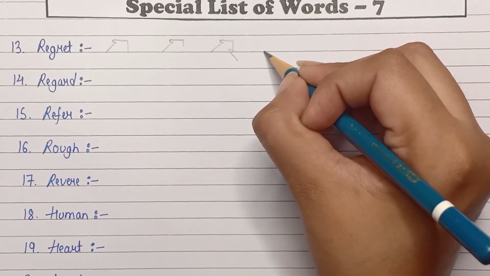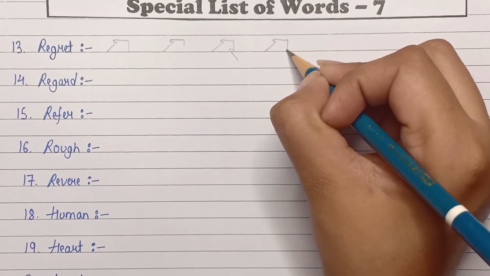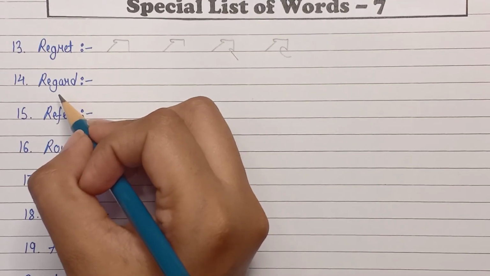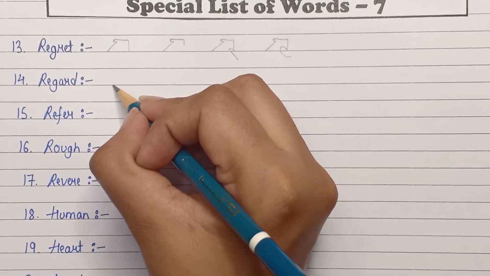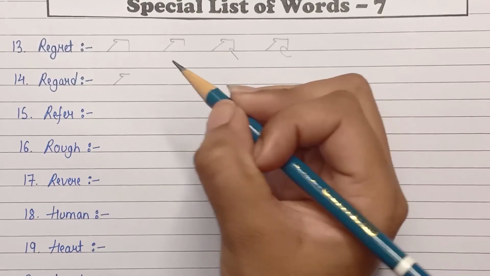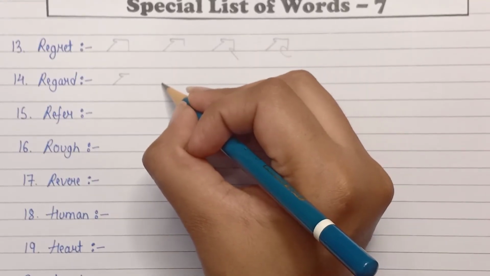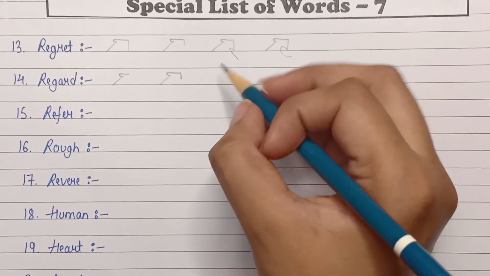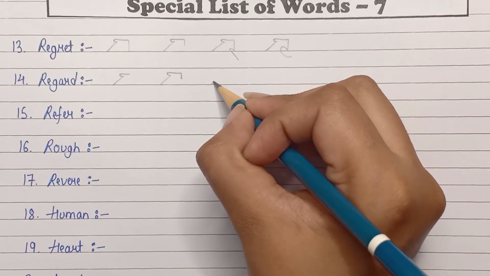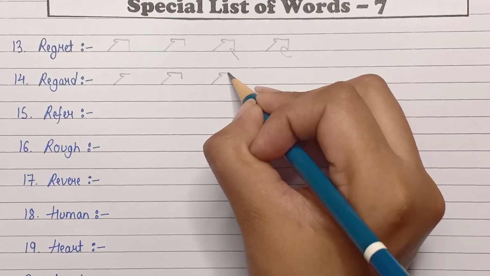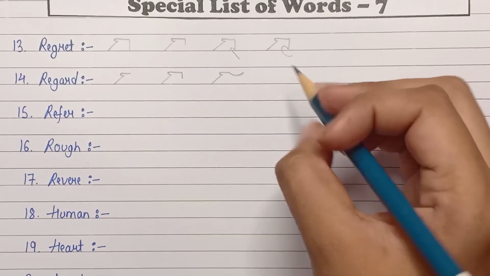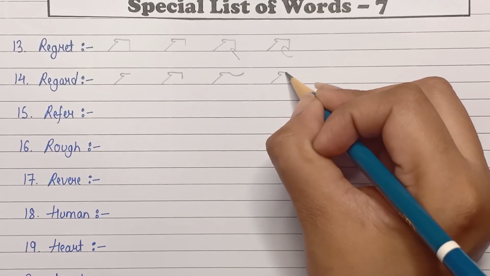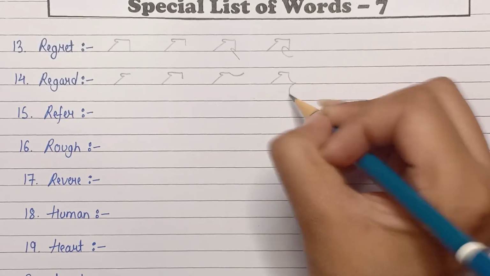Next, regretful. Regret and full. Regretful. FL. Regard. Regard in half length. Regarded. Regard and date. Regarded. Next, regarding. Regard and ing. Regardful. Regard F and downward L. Regardful.